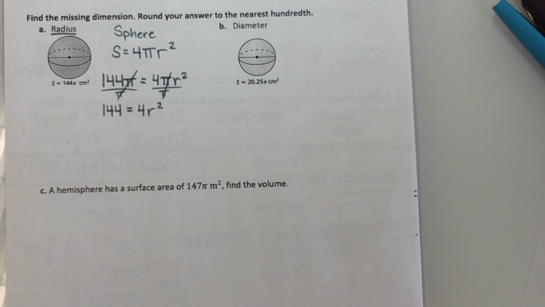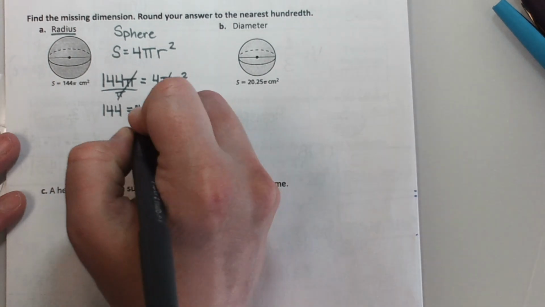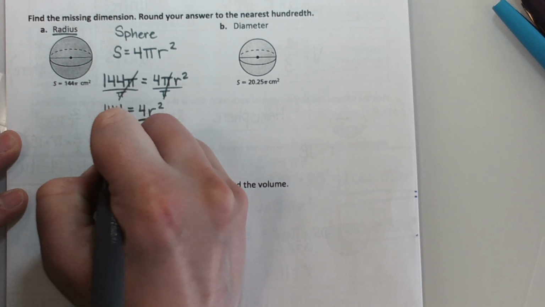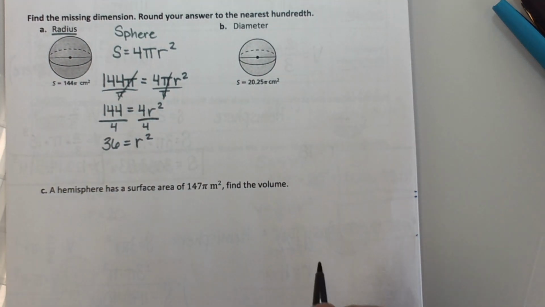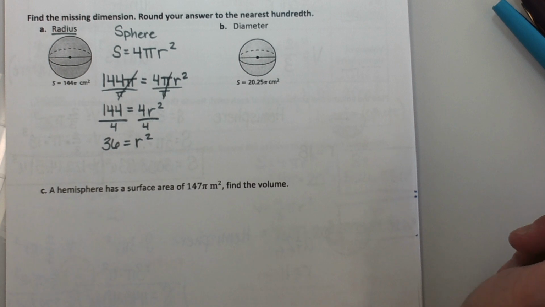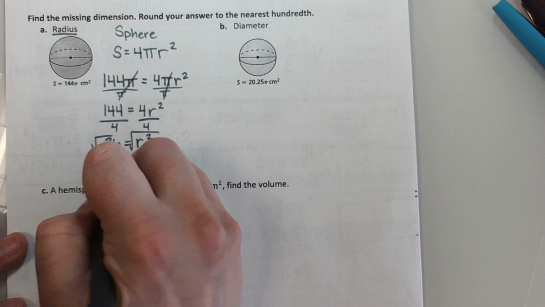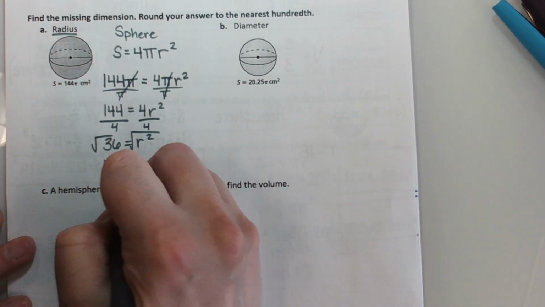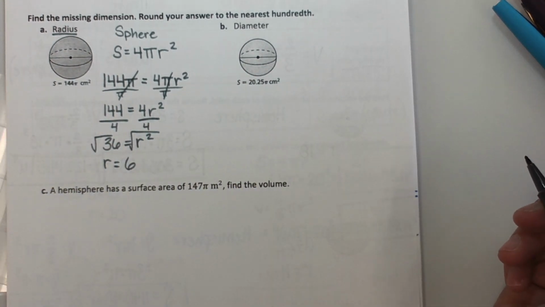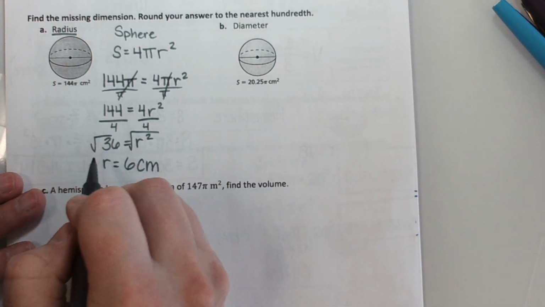Kylie, what should I do now? Divide by 4. 36 is equal to r squared. Biji, what do I do next? Find the square root. Do I need the plus or minus that goes with square roots on this problem? No. 6. Centimeters. It's a radius.